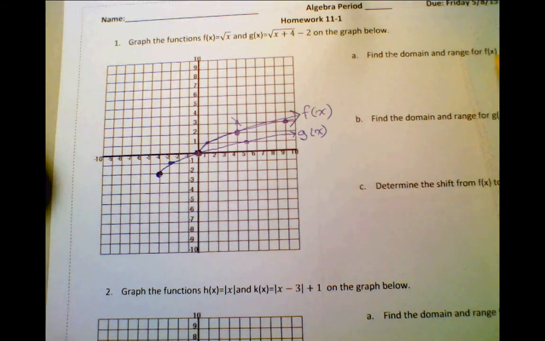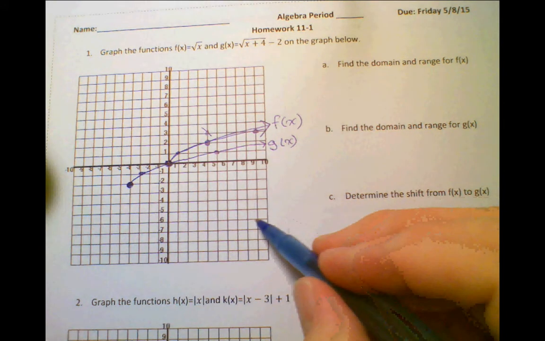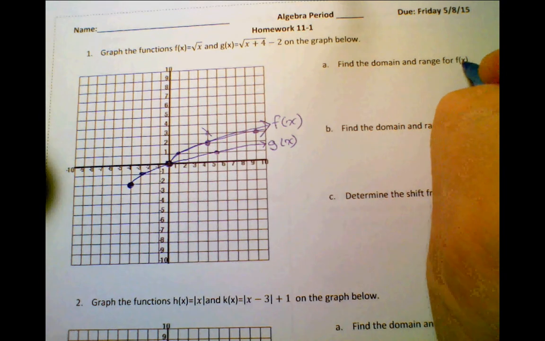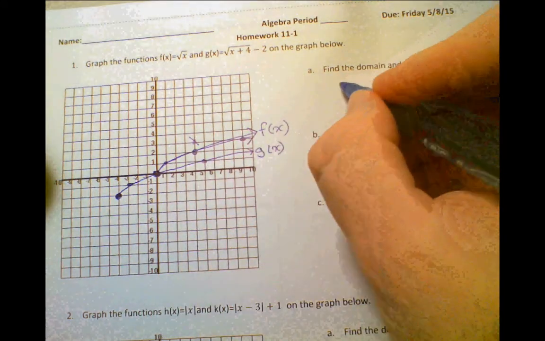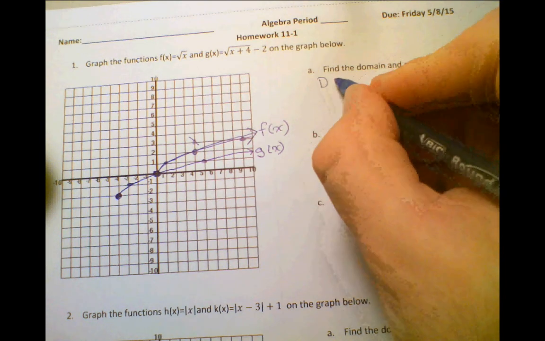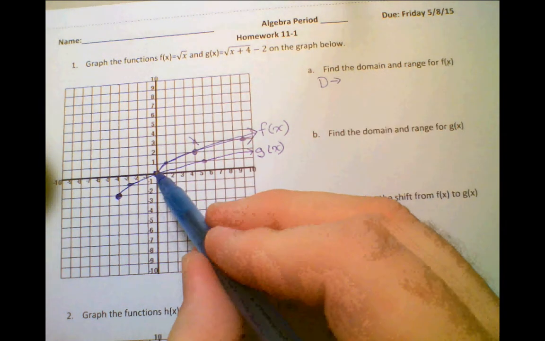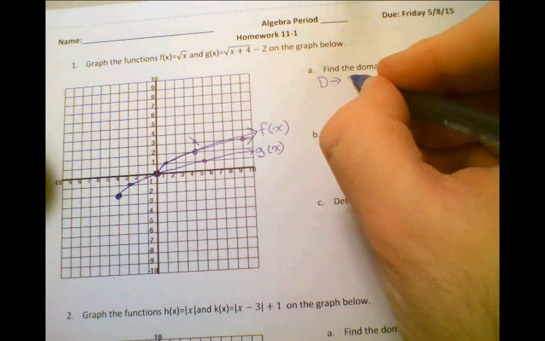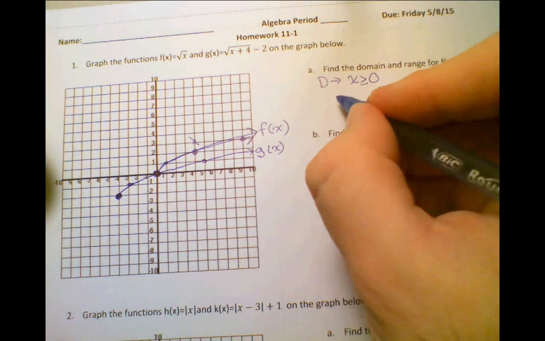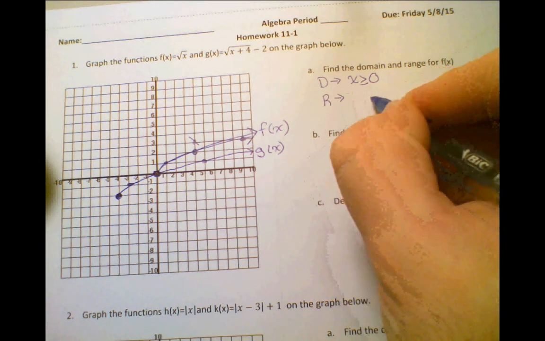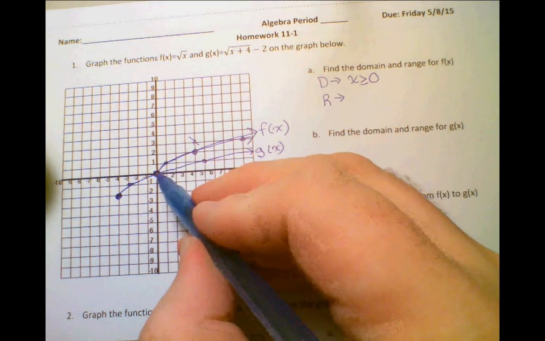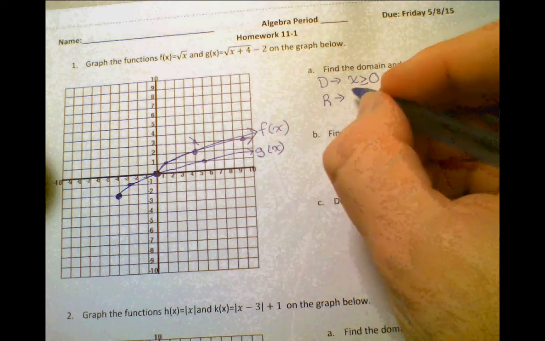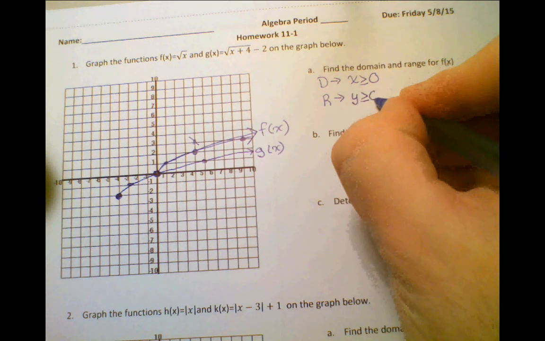Okay? Now, notice the graphs look very similar. Okay? So there's sort of like a shift going on. So find the domain and range for f of x. Okay? To find the domain and range of f of x, what we're going to do is just look at the graph. Domain, remember, is all the x values. Now, x could not be smaller than 0. Okay? So therefore, x has to be greater than or equal to 0. Okay? And the range, okay, take a look at the y values. The smallest y value is 0. Okay? And it's just going to keep getting bigger and bigger. So the range is y is greater than or equal to 0.